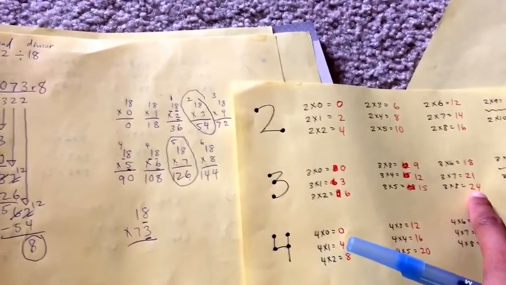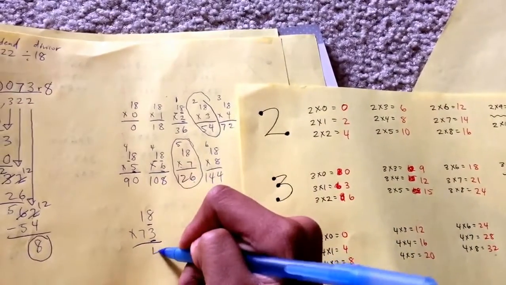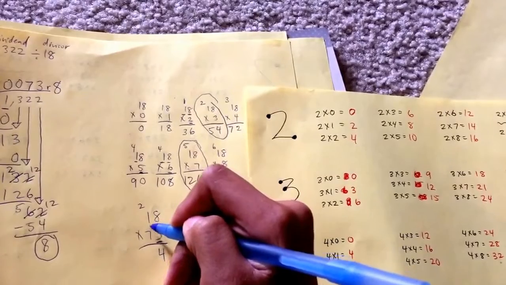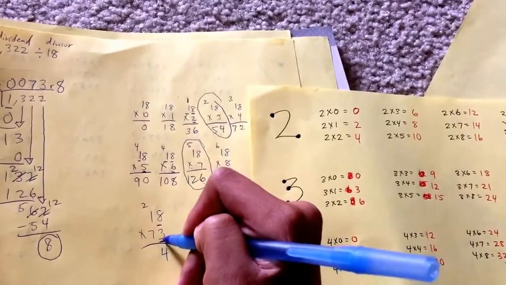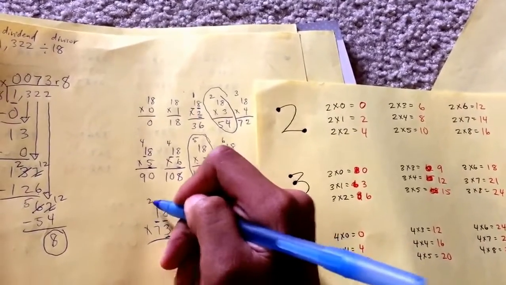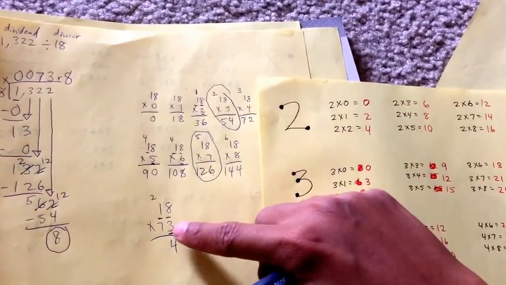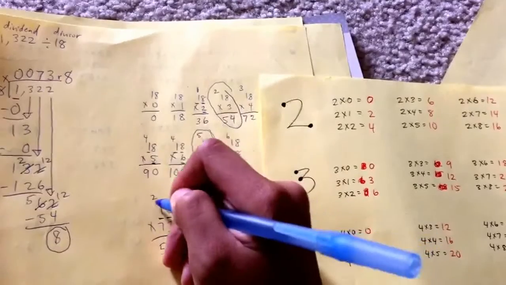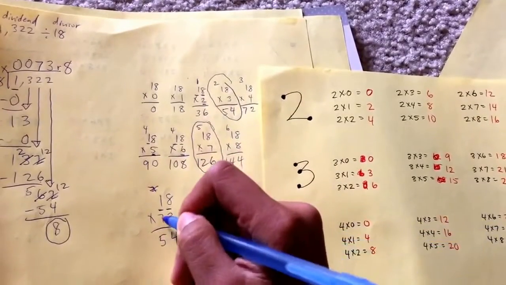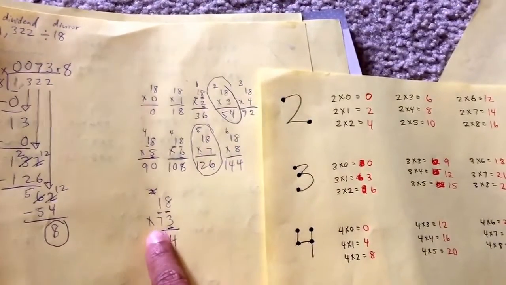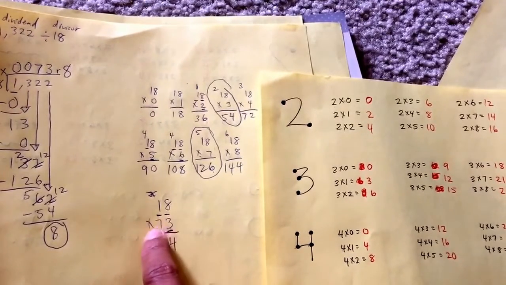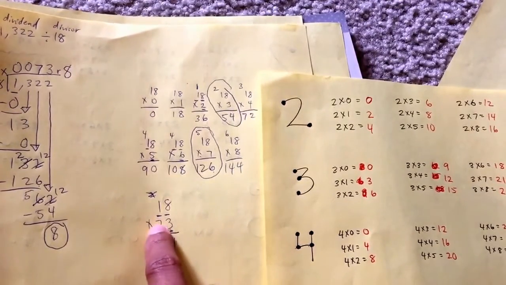3 times 8 equals 24. The 4 goes here. We're going to regroup the 2. Then we're going to multiply 3 by the 10's on the top, which is the 1. 3 times 1 is 3, plus 2 is, the number after 3 is 4, 5, 54. Now we're done with the 3's here. We're going to move on to the 10's at the bottom.